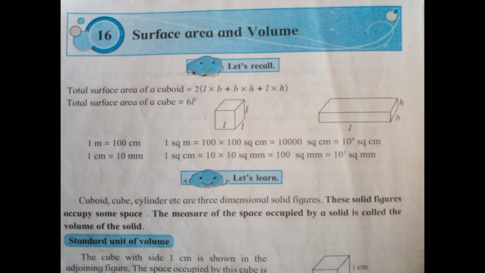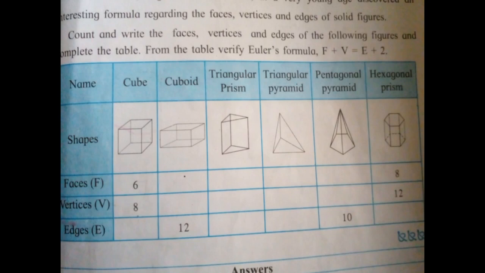Today I am going to teach you chapter 16 surface area and volume sums on textbook page number 113. Count and write the faces, vertices and edges of the following figures and complete the table. First one, cube. We will count faces, vertices and edges of cube.